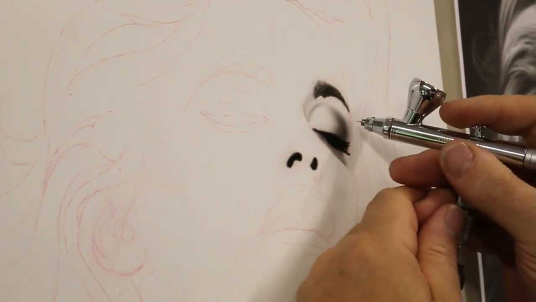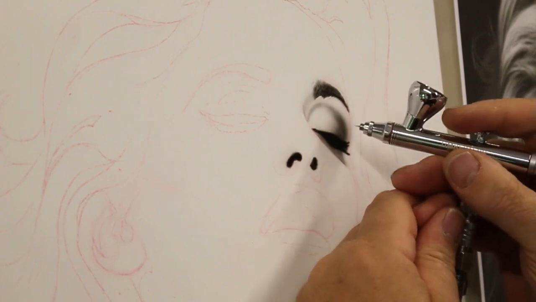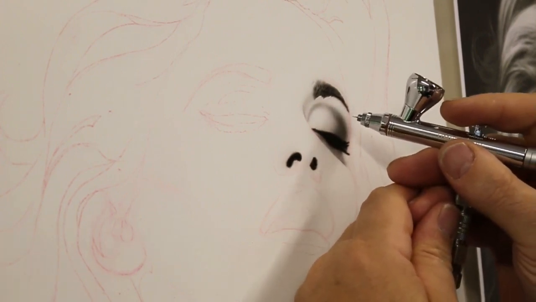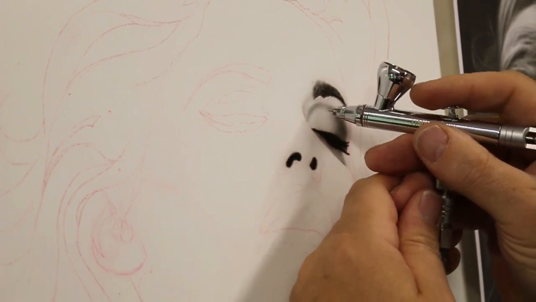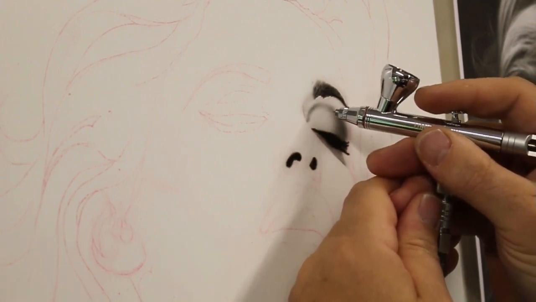Get that shadow in there. Follow it right over. That's the darker one, it gets pretty dark in that corner.